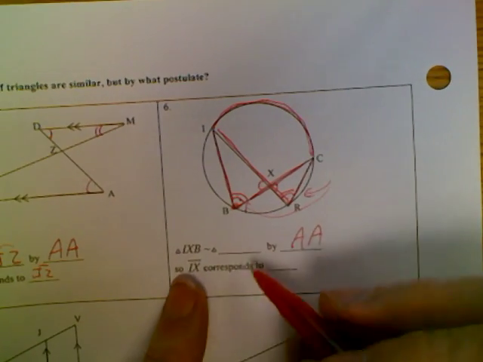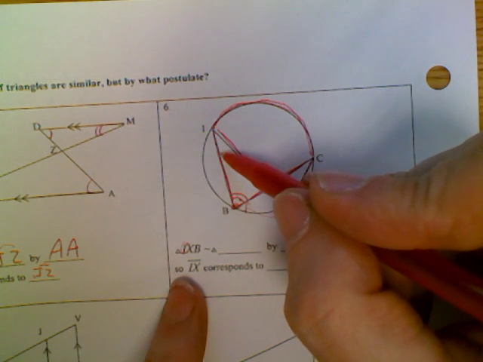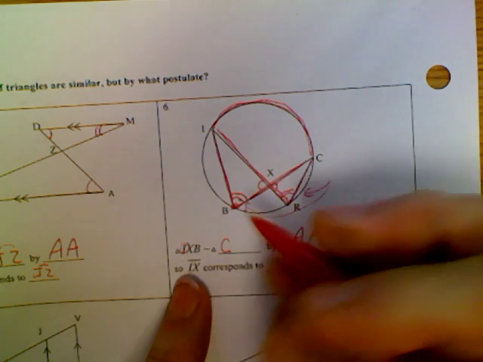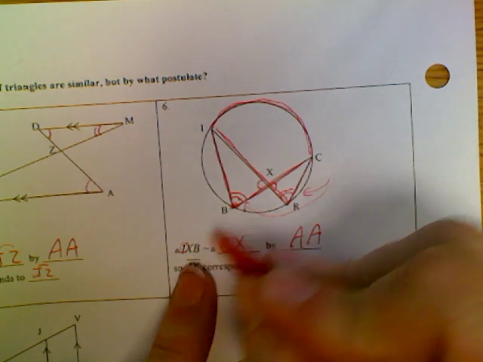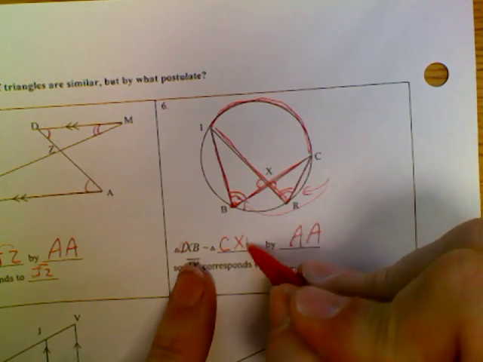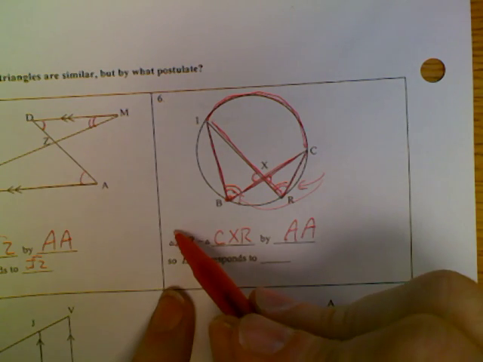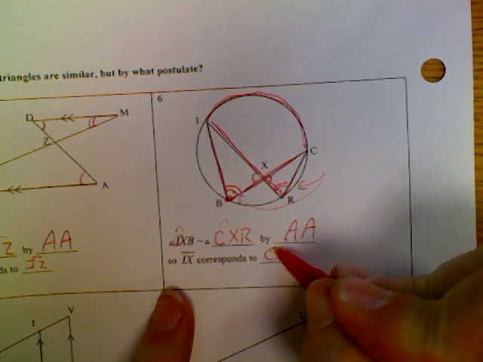Let's match up the letters carefully. Angle I is completely unmarked. That matches up with angle C. Angle X matches up with angle X, and finally angle B matches up with angle R. It's the only way to do it. So IX corresponds to CX. Moving down to number 7.